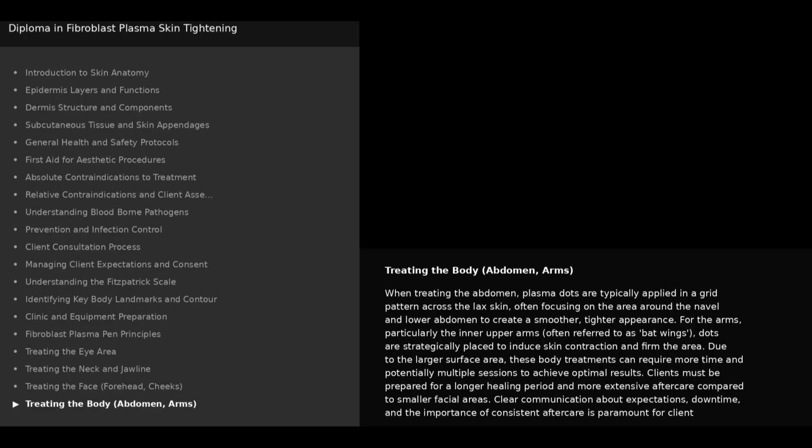Due to the larger surface area, these body treatments can require more time and potentially multiple sessions to achieve optimal results. Clients must be prepared for a longer healing period and more extensive aftercare compared to smaller facial areas. Clear communication about expectations, downtime, and the importance of consistent aftercare is paramount for client satisfaction and successful outcomes on the body.